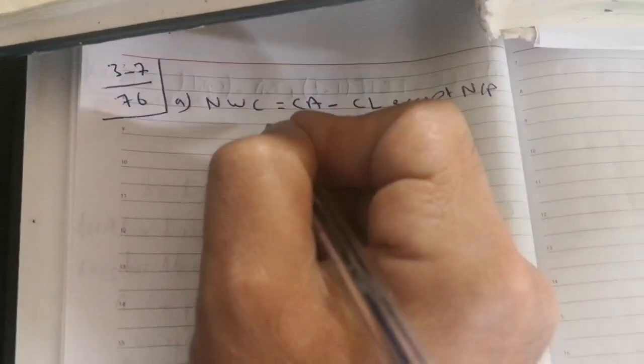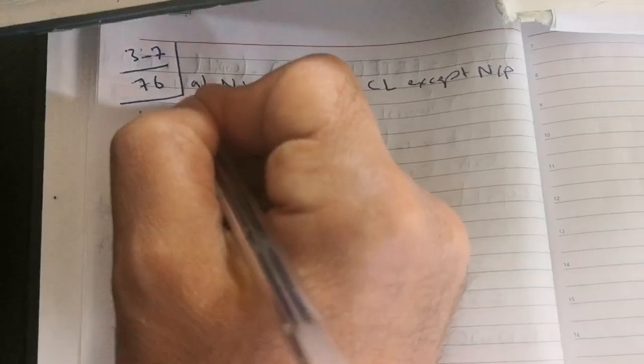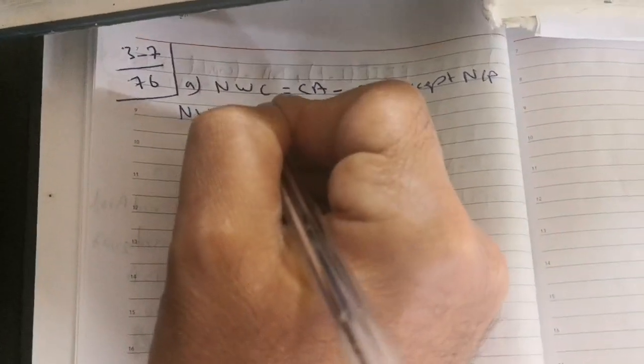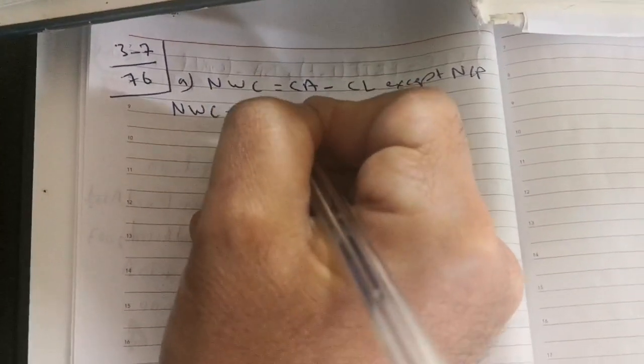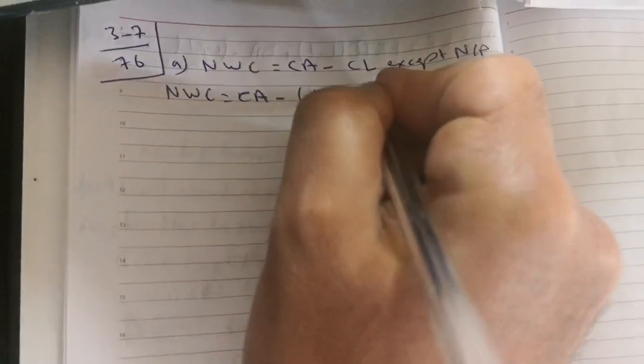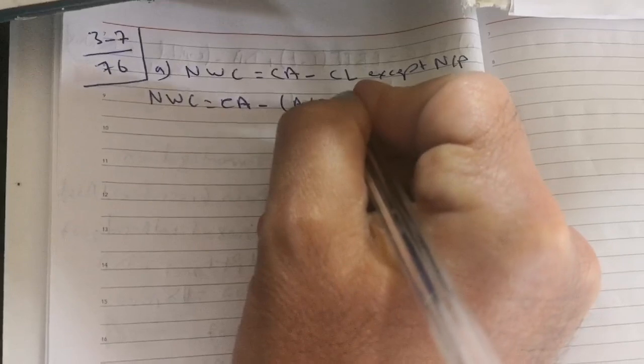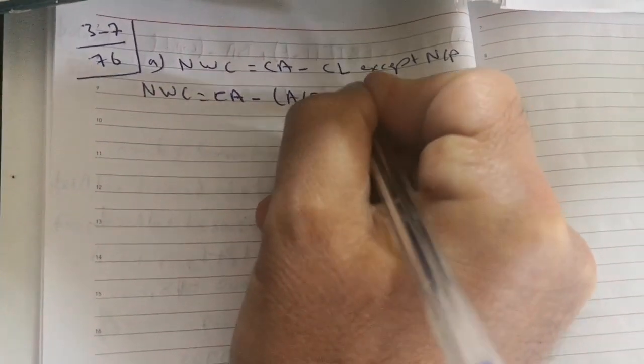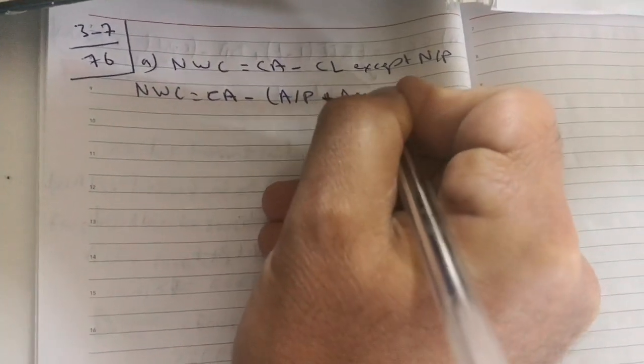Okay, so in other words, net working capital equals current assets minus accounts payable plus accruals.